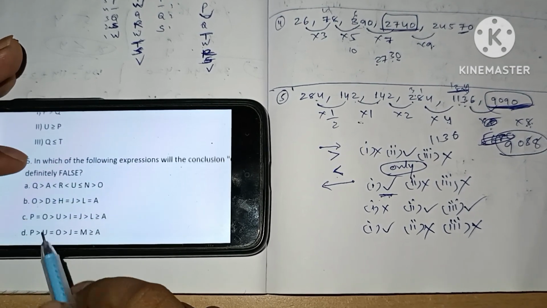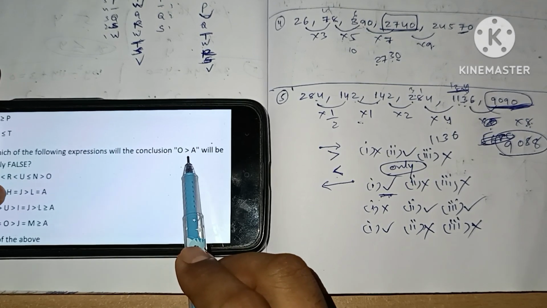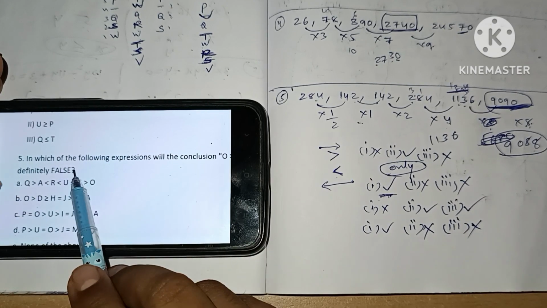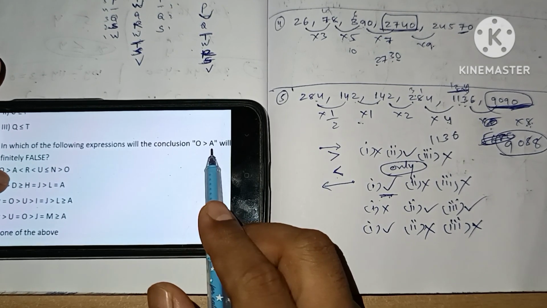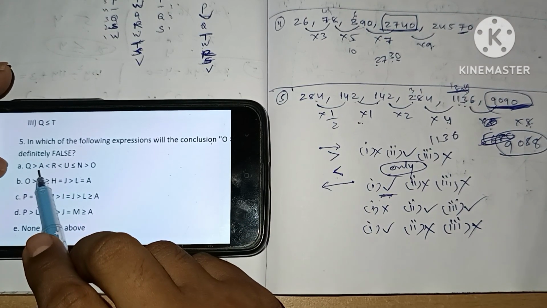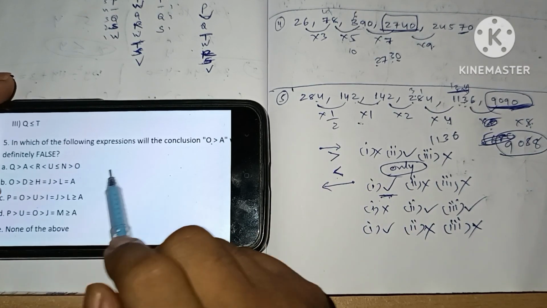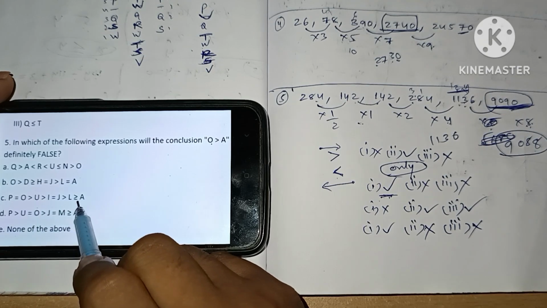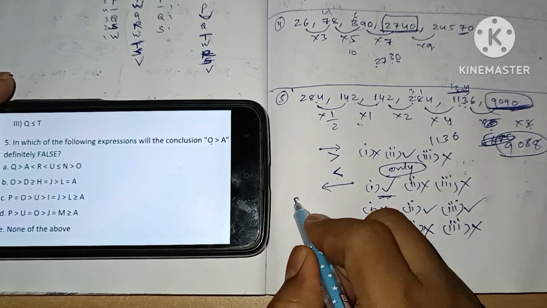Now we are going to see fifth question. In which of the following expressions will the conclusion, the flow from O to A, be definitely false? So we need to see that O to A is definitely false. From O there is no flow. So first one cannot flow. From O we can reach to A is possible. From O we can reach to A is possible. So only option A is the answer for our question.